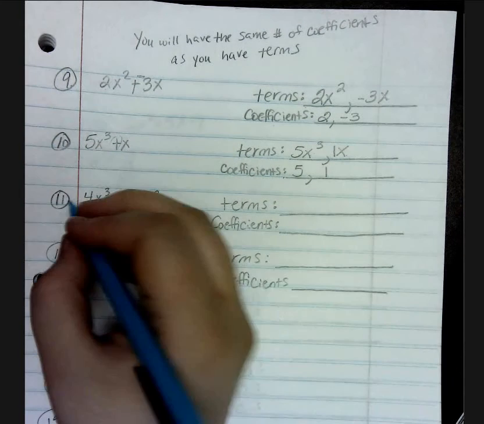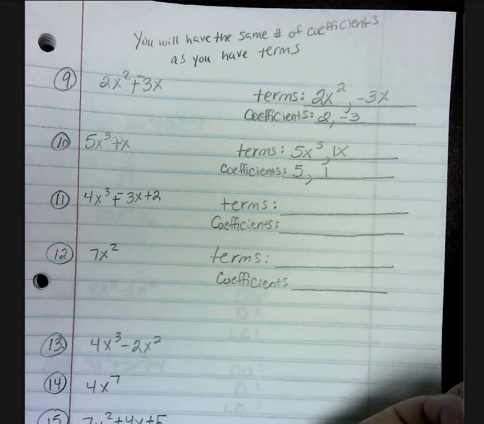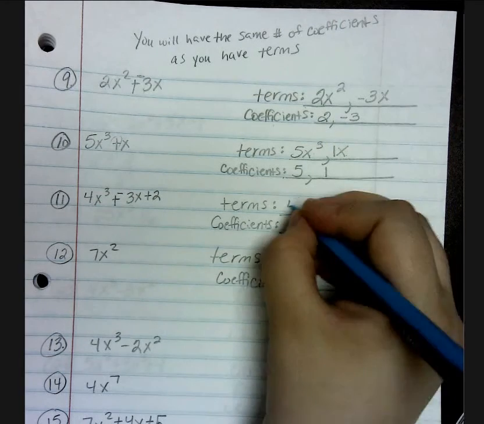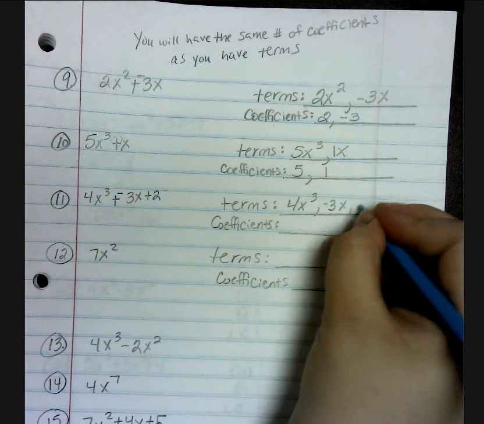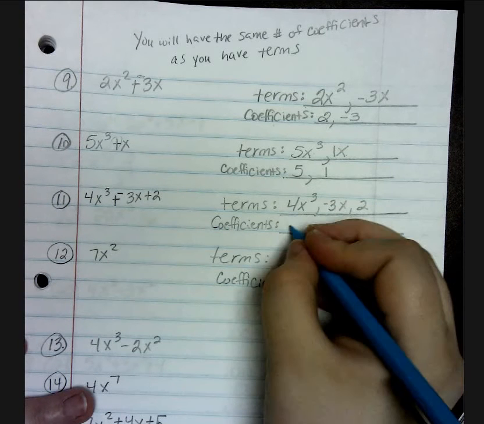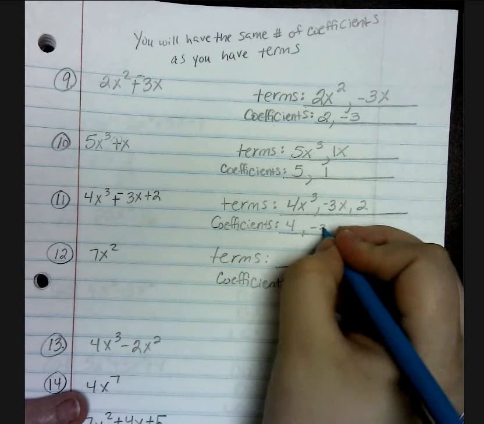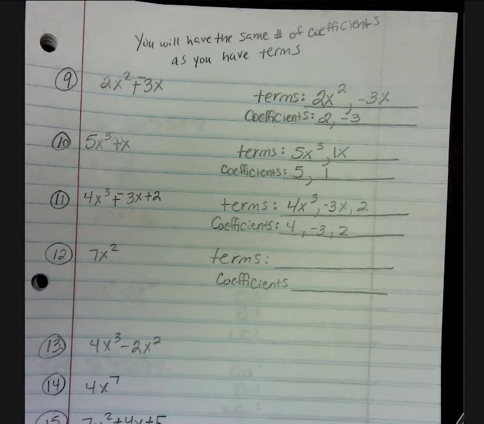Number 11, I have keep, change, opposite. So for my terms, I have 4x to the third, negative 3x, and 2. And my coefficients are 4, negative 3, and 2. You may not think that the 2 would be a coefficient, because it doesn't have a variable behind it.